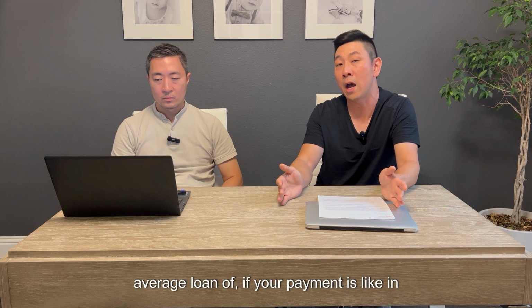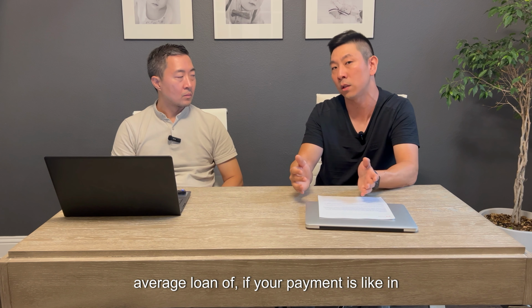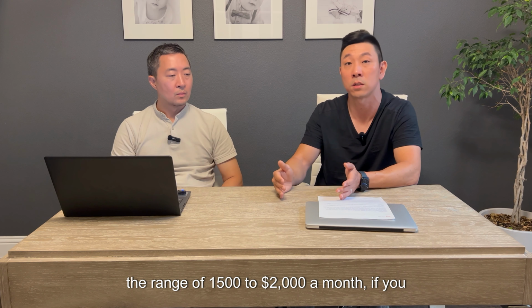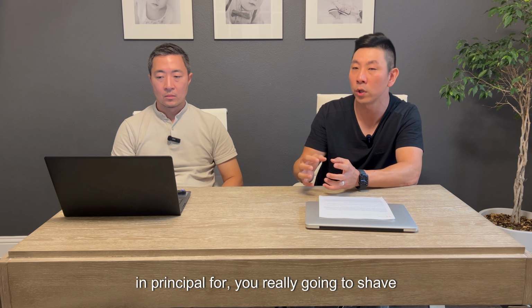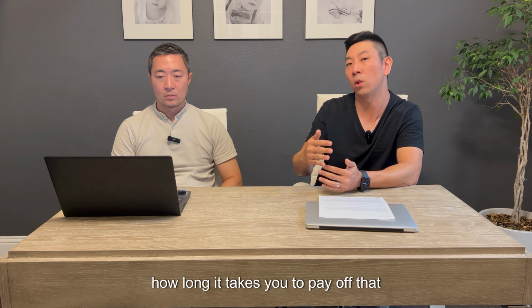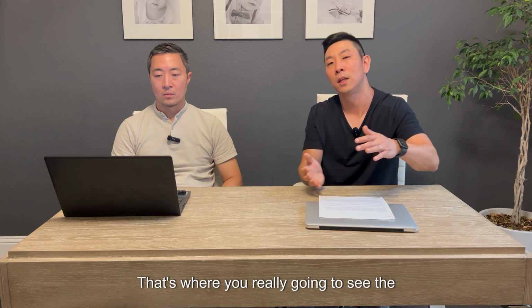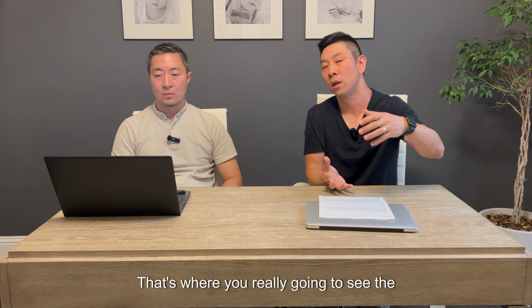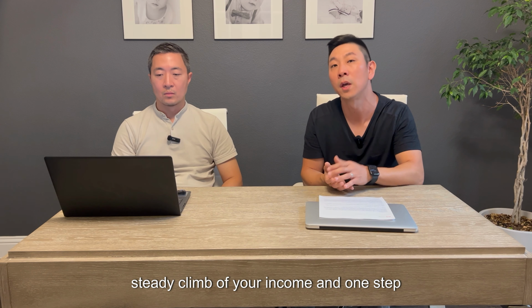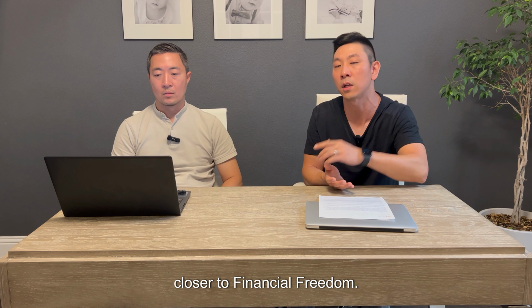But for your average loan, if your payment is in the range of $1,500 to $2,000 a month, and you pay an extra $100 in principal, that's where you're really going to shave how long it takes you to pay off that property. And the greater your cash flow, that's where you're really going to see the steady climb of your income and be one step closer to financial freedom.